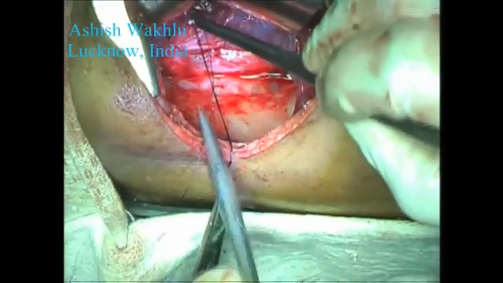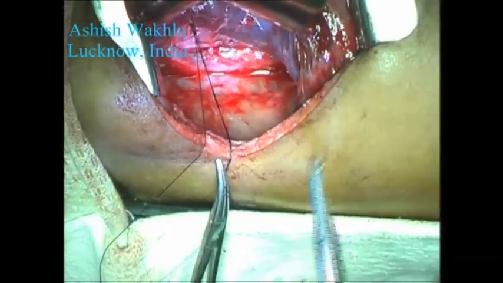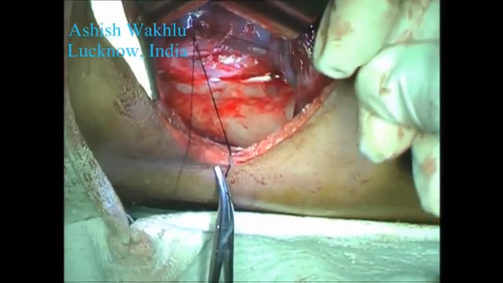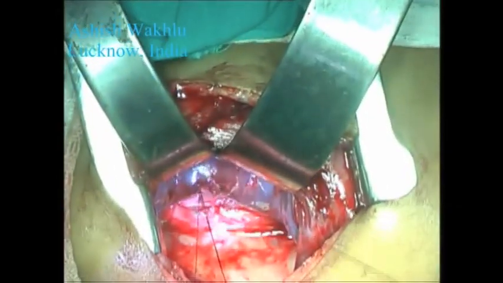We are now applying stay sutures in the exposed bronchial bifurcation of the right lung to keep it in vision till the stump of the right main bronchus on the tracheal side is exposed.